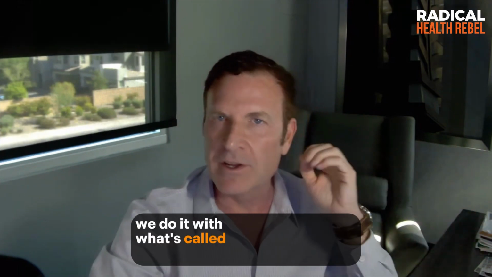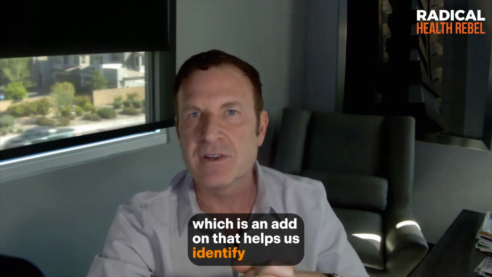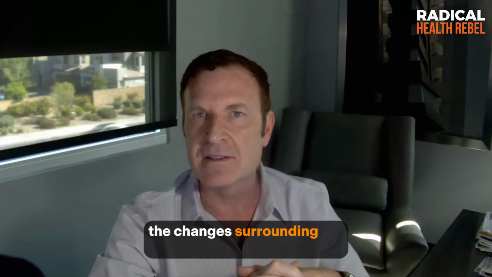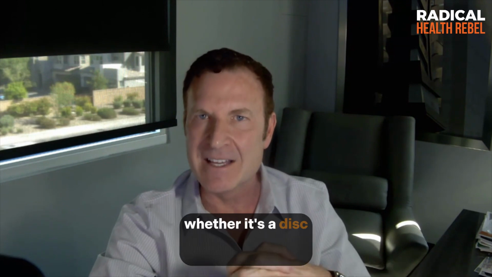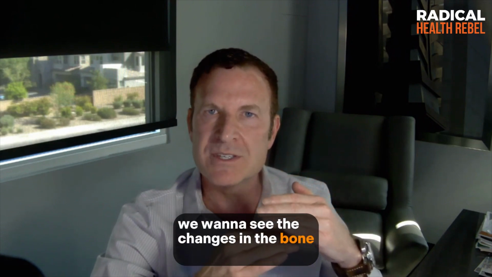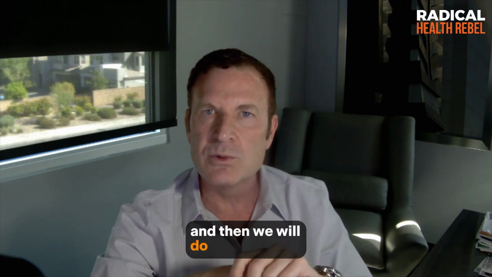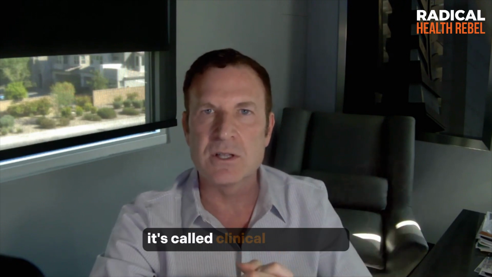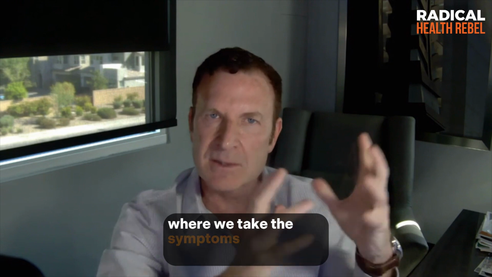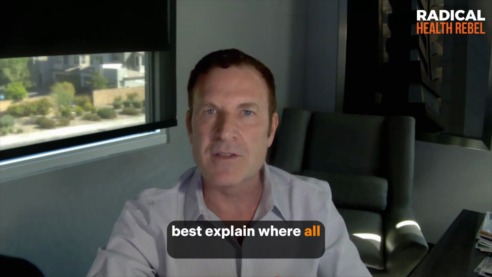We do it with what's called an inversion recovery sequence, which is an add-on that helps us identify the changes surrounding the cartilage, whether it's a disc or another joint in the body. We want to see the changes in the bone cells adjacent to that cartilage. Then we do what doctors are trained to do. It's called clinical correlation, where we take the symptoms and the test results, this MRI, and we try to match it up and see if we can best explain where all this is coming from.